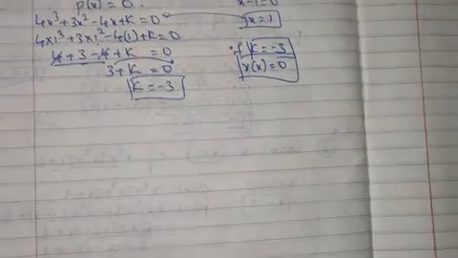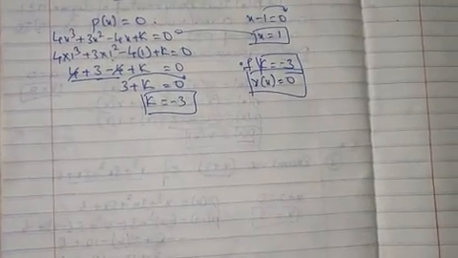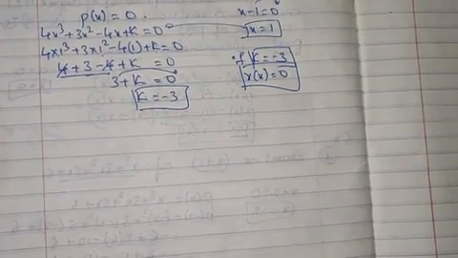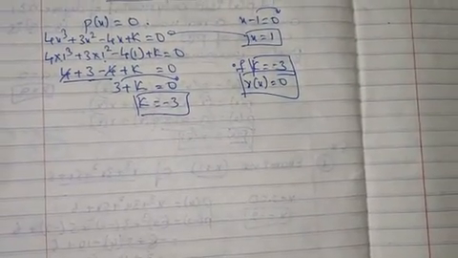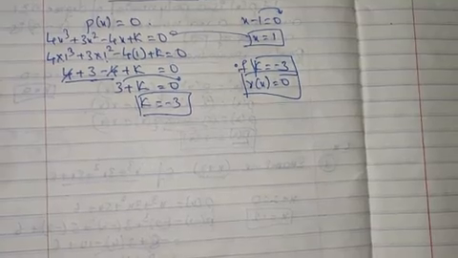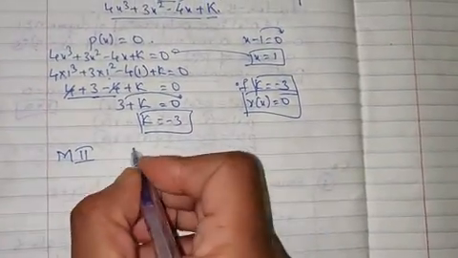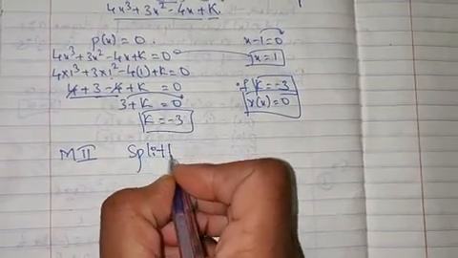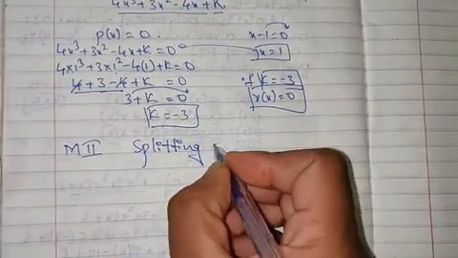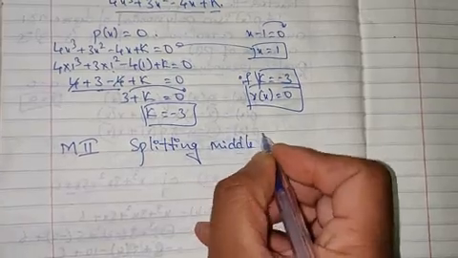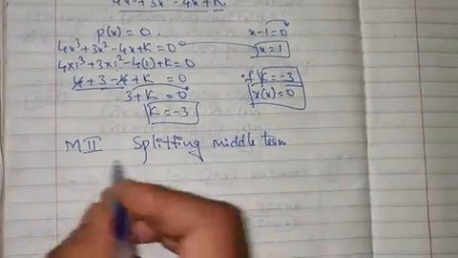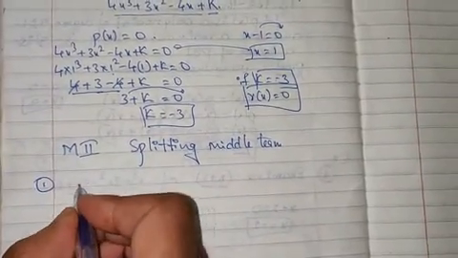Now this was with the factor theorem. Let us learn how to factorize the given polynomial by using the method of splitting the middle term. Let us take an example.